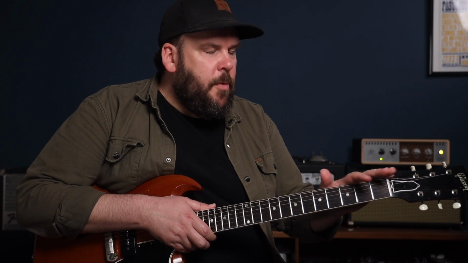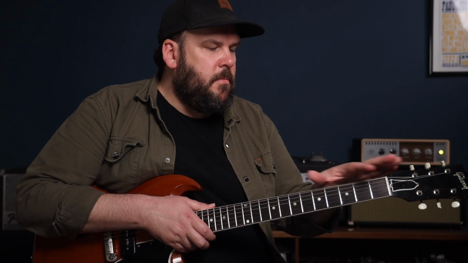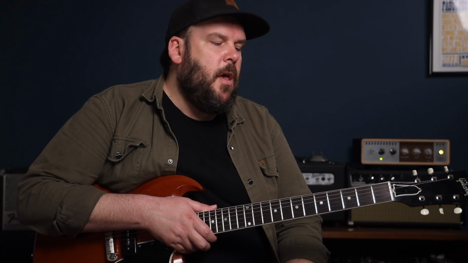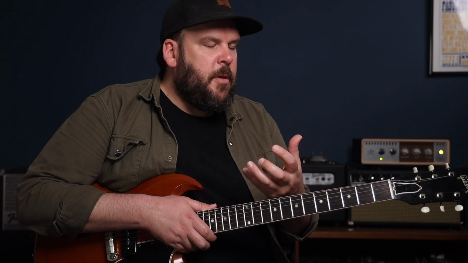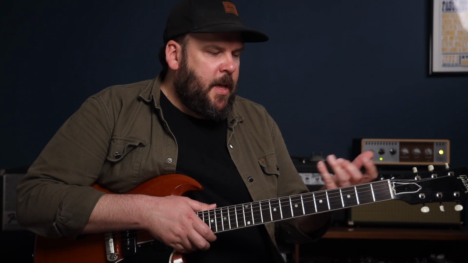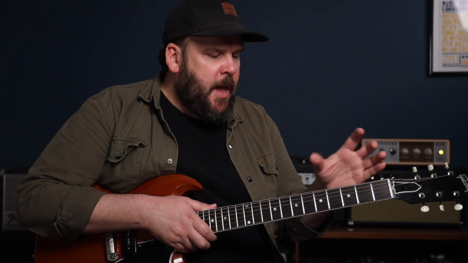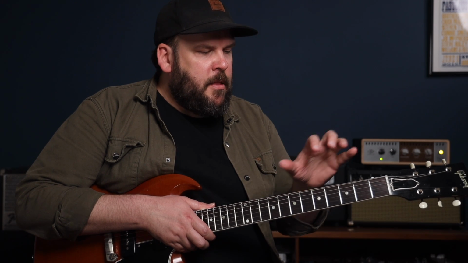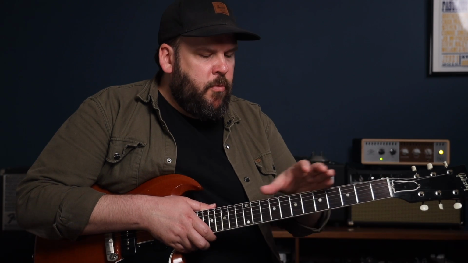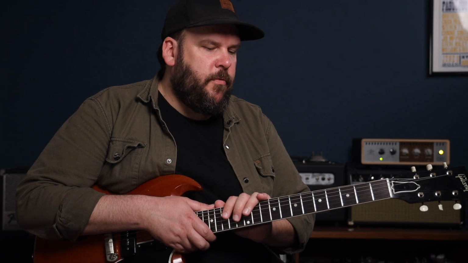So now that we've discussed this basic open position use of these chords, let's move it up the fretboard and let's talk a little bit about the CAGED system. Now, the CAGED system is really just a way of mapping things out on the fretboard using these open chord shapes but moving them up through different positions on the fretboard.